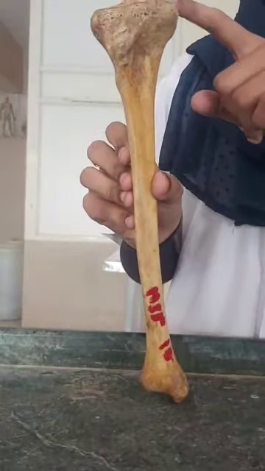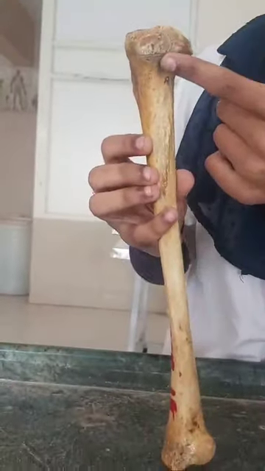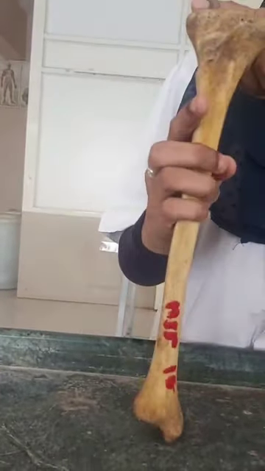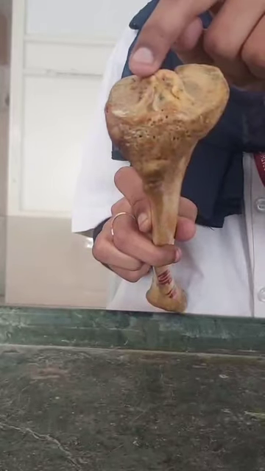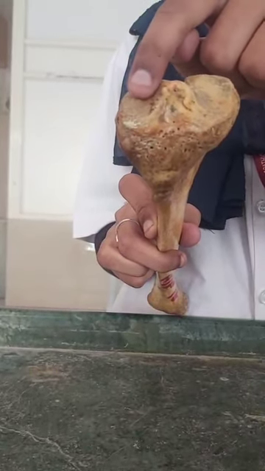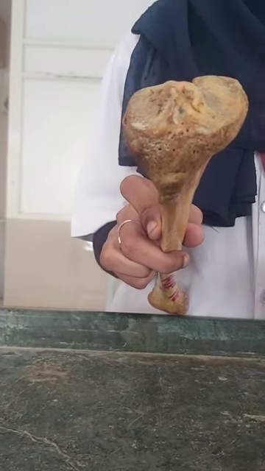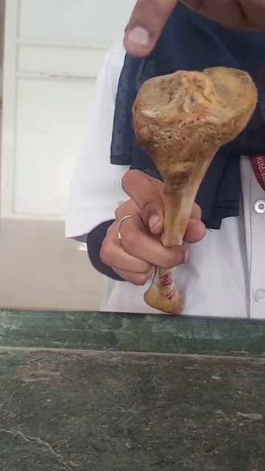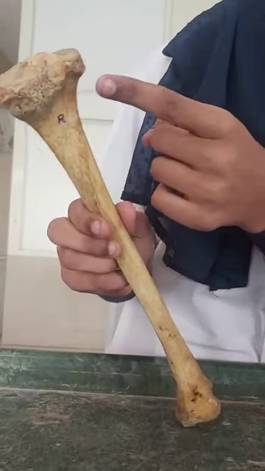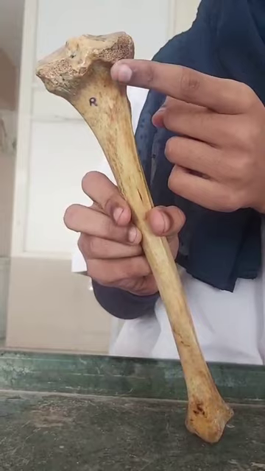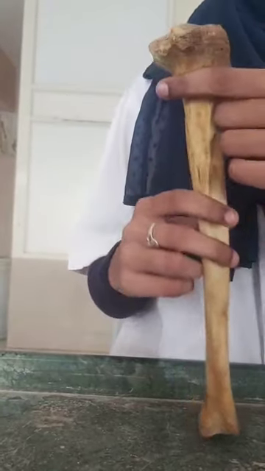In the medial condyle, the posterior surface has a groove. The lateral condyle is smaller than the medial condyle. Its superior surface articulates with the lateral condyle of the femur. The articular surface is circular in shape. On the posterior inferior aspect of the lateral condyle, a fibular facet is present.